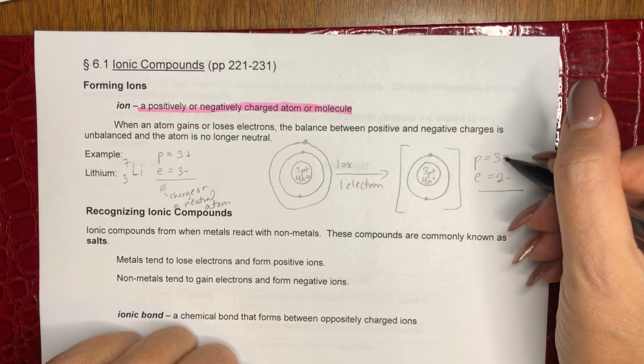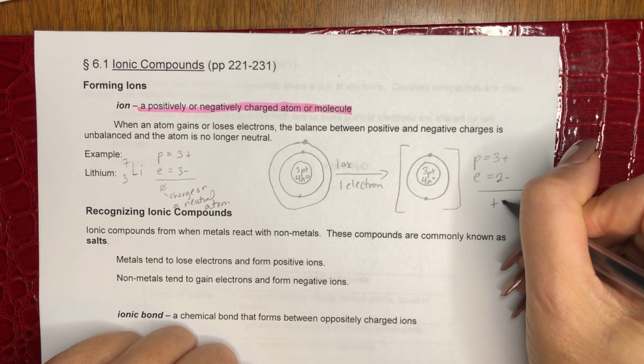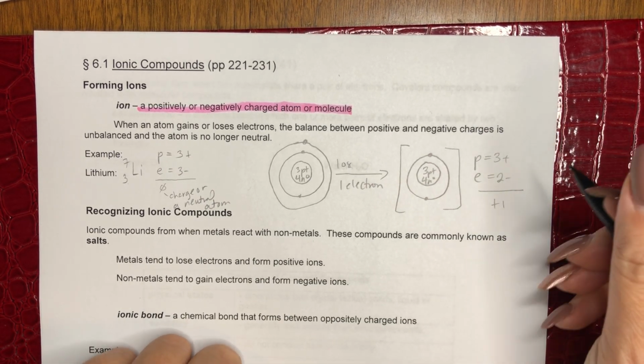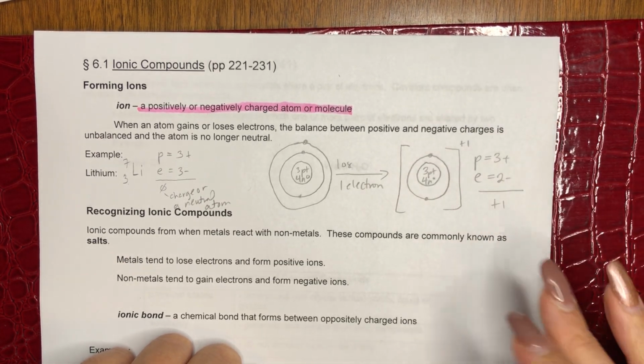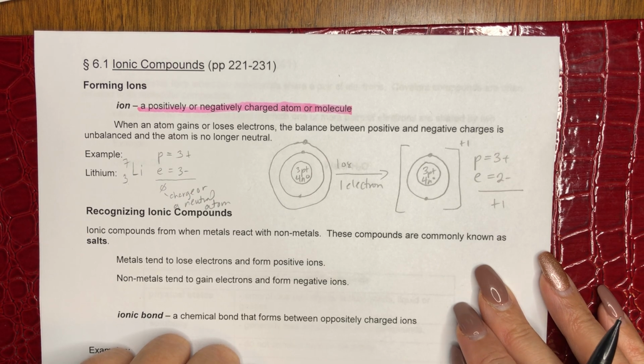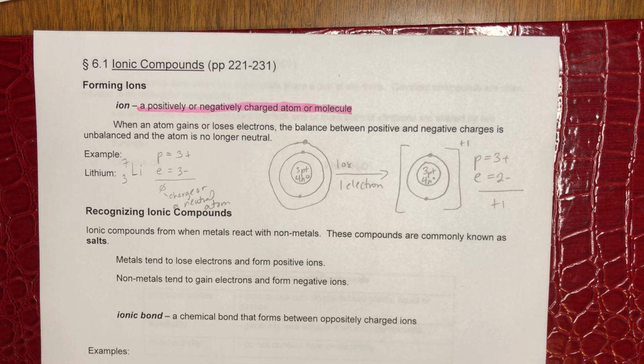So our overall charge would be 3 minus 2, which would be plus 1. So this is the charge, and we would write that at the top right corner of the square bracket. So that's how we indicate an ion. So you'll get more practice of this on a worksheet that I'll be giving you in class.